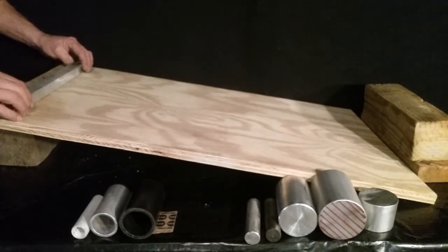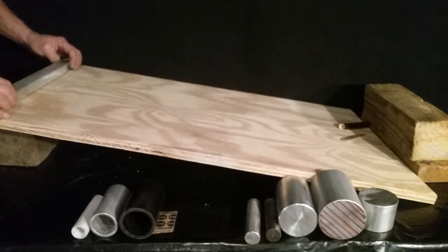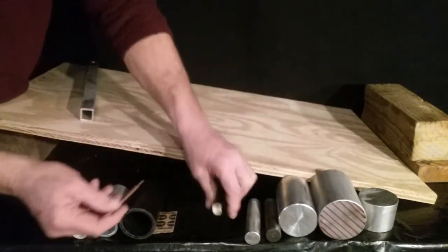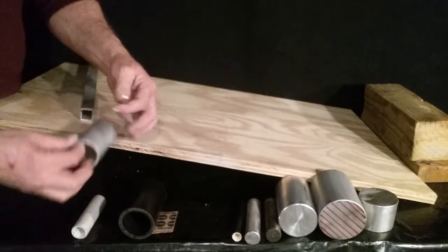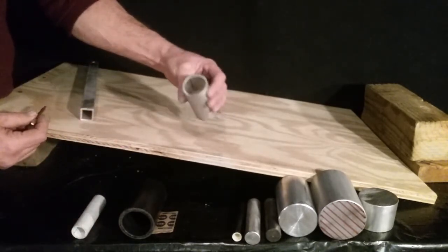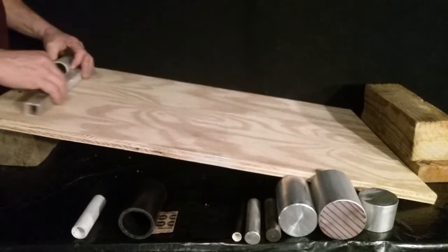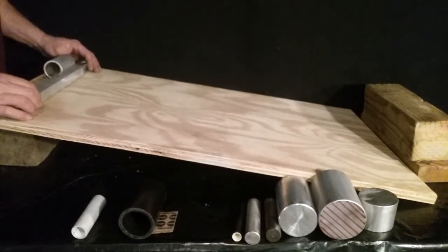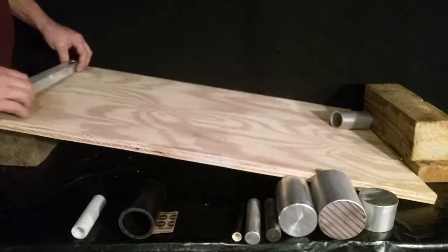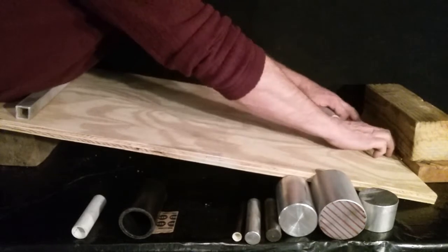1, 2, 3. It beat it by a good bit. And like I said, if I put the copper up against a 2-inch aluminum tube, results a little bit different. 1, 2, 3. They're about the same time. Then I can do that one again.